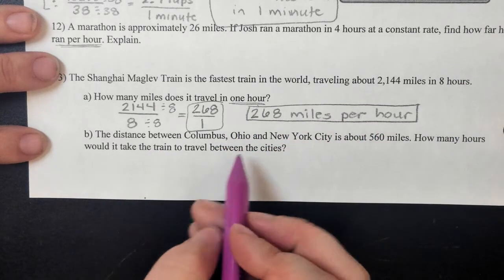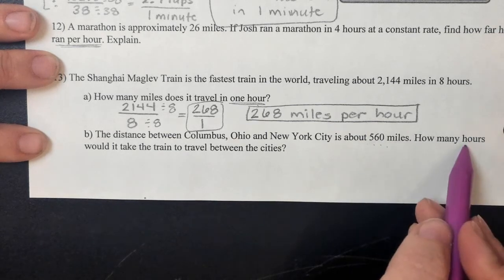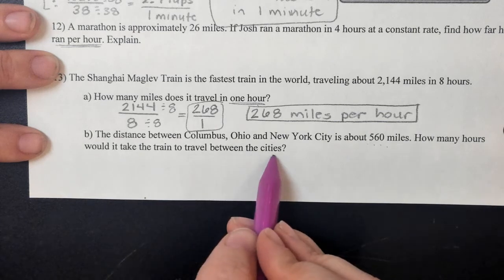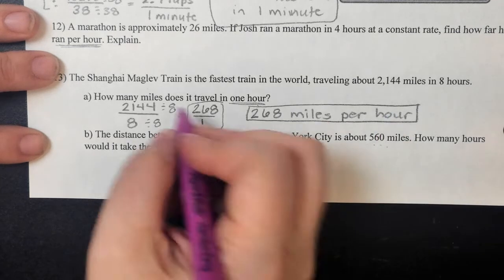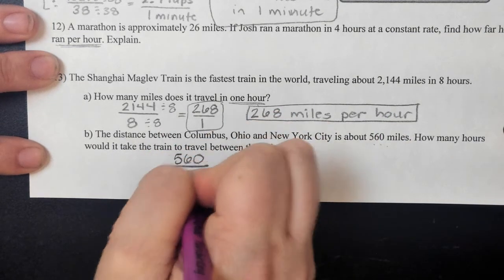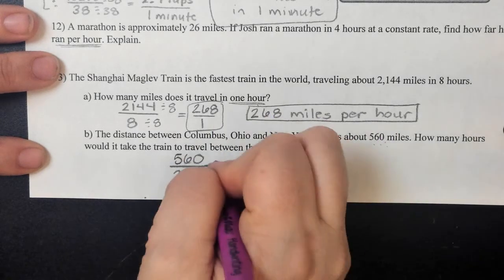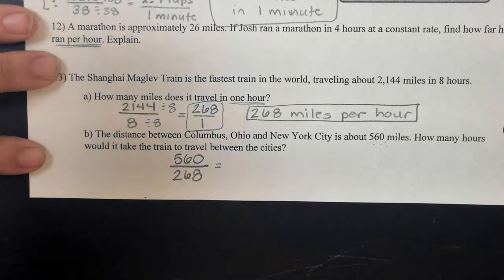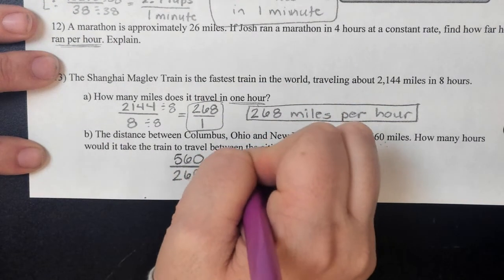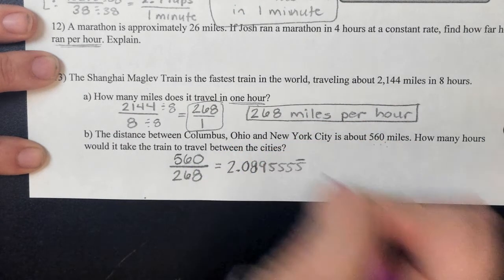Okay. The distance between Columbus, Ohio and New York City is about 560 miles. I want to know how many hours it would take the train to travel between the cities. Now, I want us to remember, I already know how many miles it can go in 1 hour. So if I take my 560 and divide it by 268, so I'm dividing it by the miles it will travel in 1 hour. When I type that into my calculator, I think I get something a little crazy looking. Divided by 268. All right, I end up with 2.0895555.